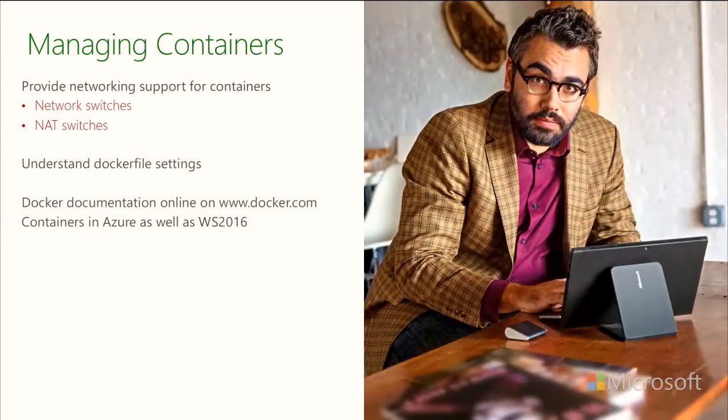So when we manage containers, we need to think about providing network support for things like network switches or network address table and NAT switches, and understanding how those settings are working on that platform. So we've given you a link on the documentation for Docker, www.docker.com, to find additional information, as well as Windows Server 2016. You'll find data there in that same location.